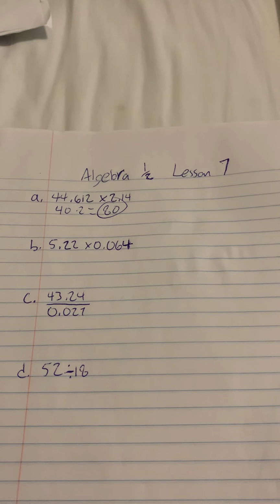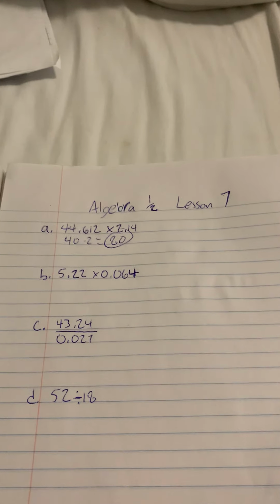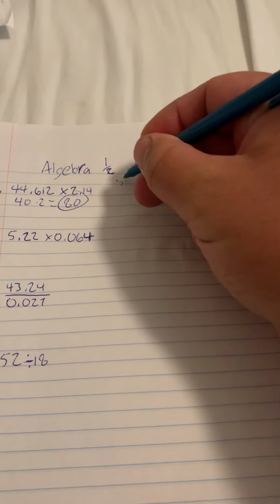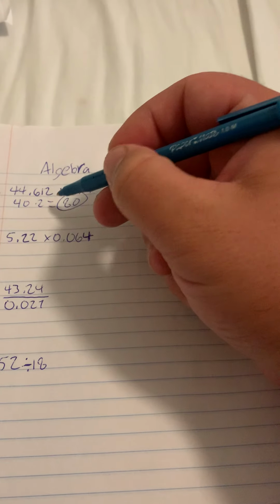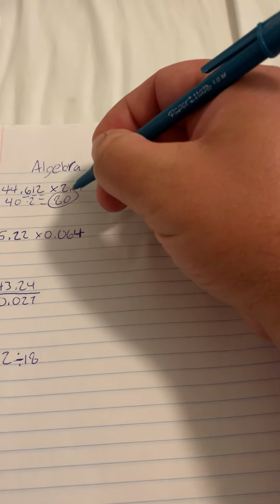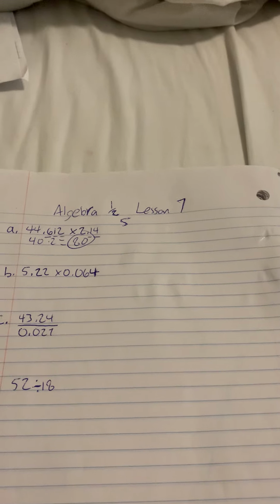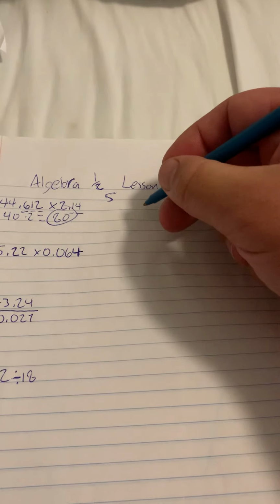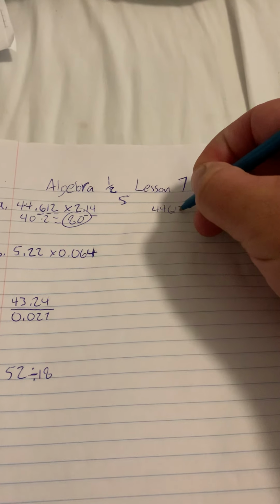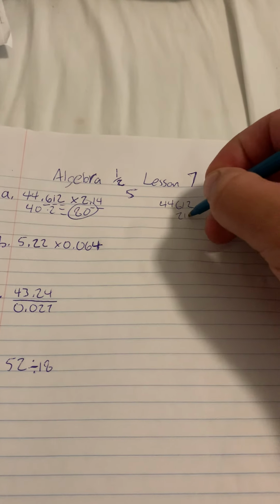Now, I want to just talk about the procedure here. When we multiply decimals, I have to count how many decimal places there are. In this case, there's 5 decimal places, right? 1, 2, 3, 4, 5. Total decimal places in the problem. That means my answer is going to have 5 total decimal places. So I'm going to take the decimal out when I actually do the math.